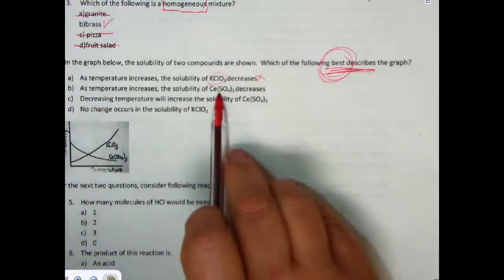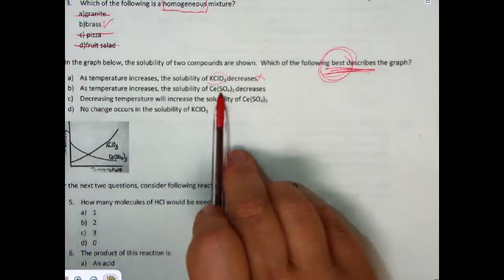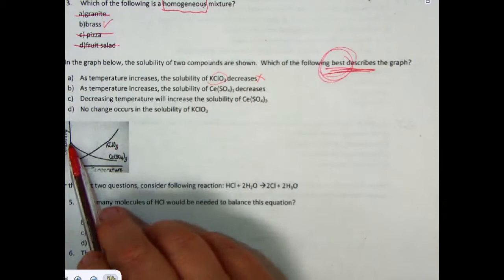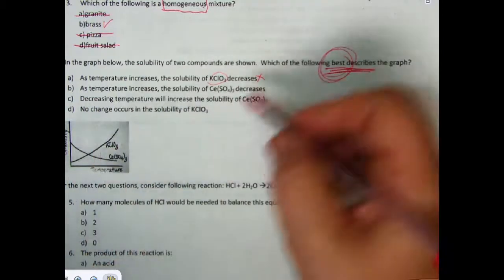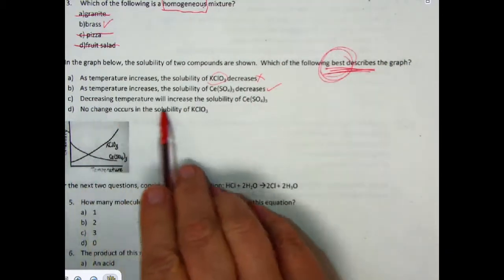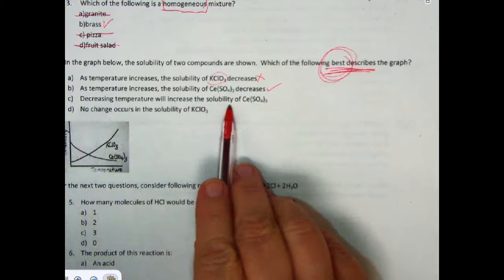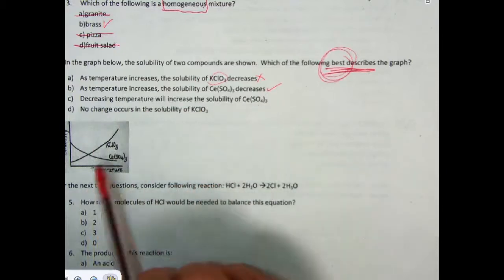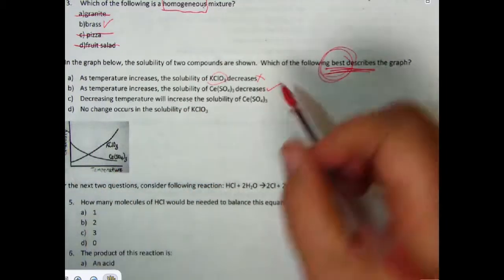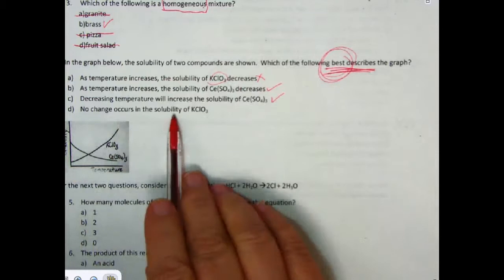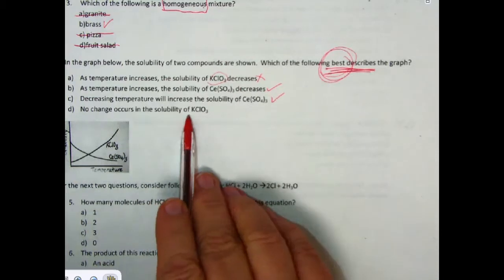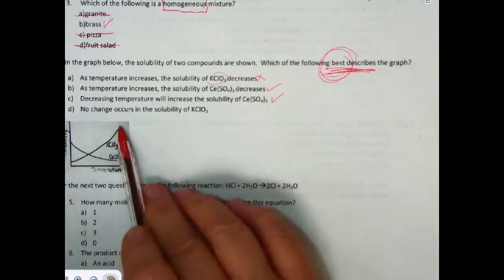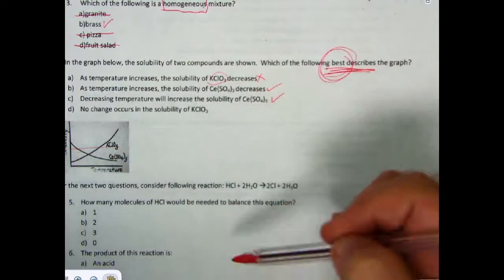As temperature increases, the solubility of cesium sulfate decreases. As temperature increases, yep, that's true. Decreasing the temperature will increase the solubility of cesium sulfate. Well, decreasing the temperature will increase it, yep, that's correct. And no change occurs in the solubility of KClO3. Well, there is obviously a change. If there was no change, it would be straight across.